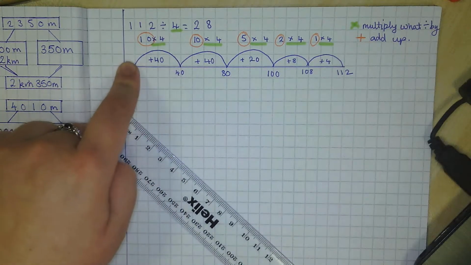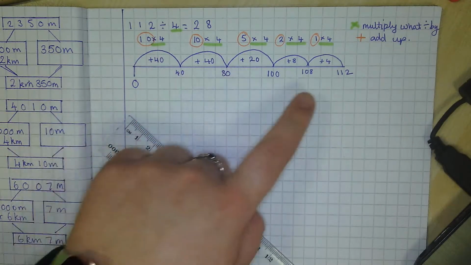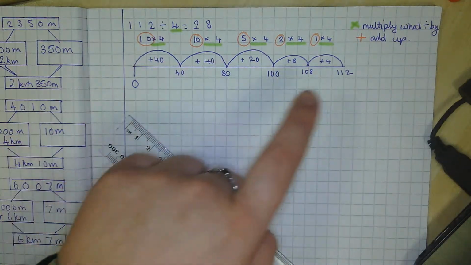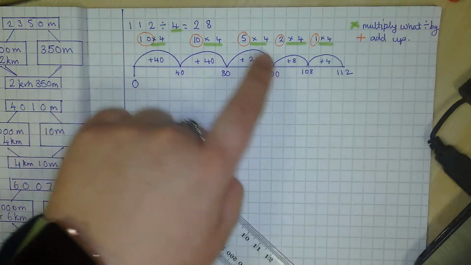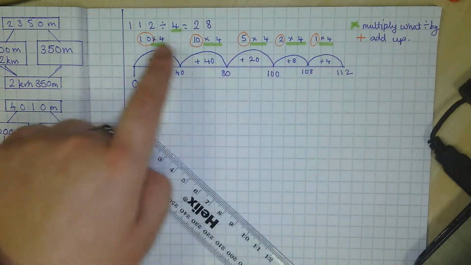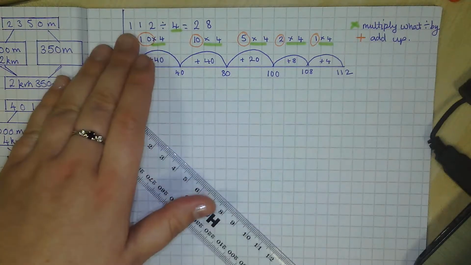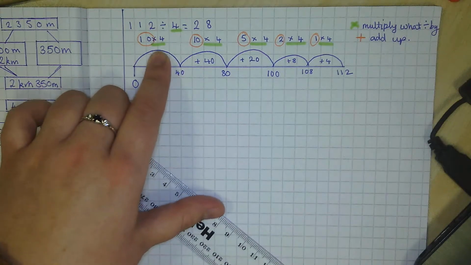And then remember, when we start off, we want to take a big chunk away from that large number, otherwise we're going to be doing lots and lots of jumps, and we don't want to do lots of jumps. We want to take big chunks so we can do it in less steps. So normally we always start off with 10 times the number. So if we're dividing by 4, we have to multiply by 4.